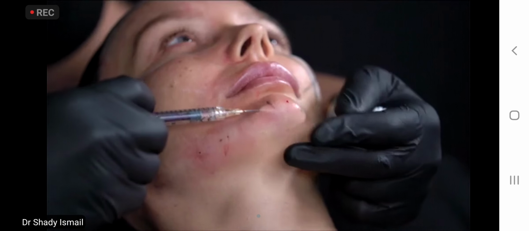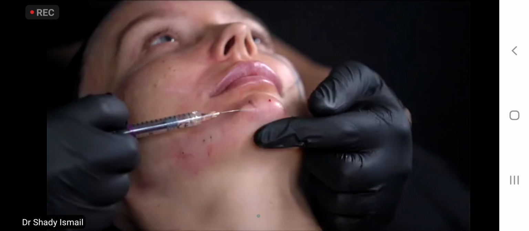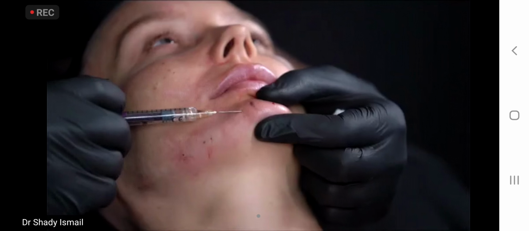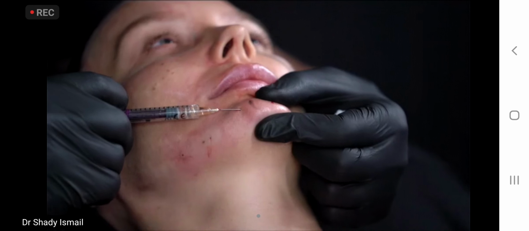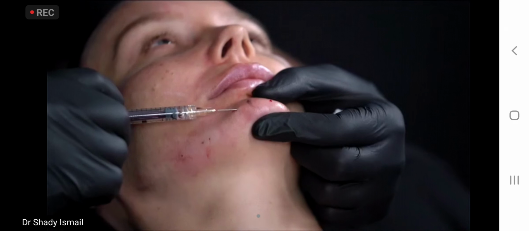I have to avoid any danger here, and the dangers here are the ascending mental artery. So I'm using a cannula, injecting very superficially, as we can see the tip of my cannula, and I'm targeting the mental now. I support with my hand. I'm injecting micro aliquots. I keep moving.